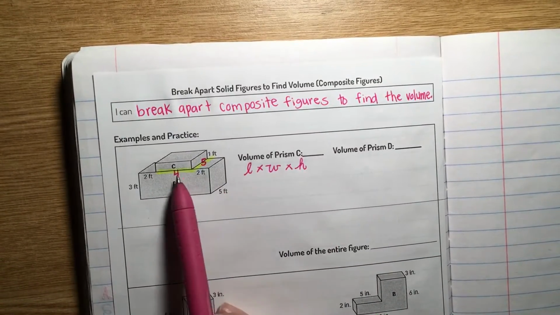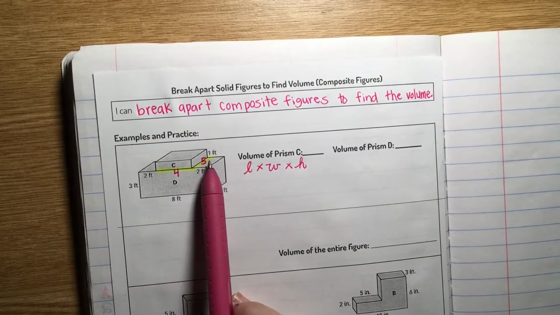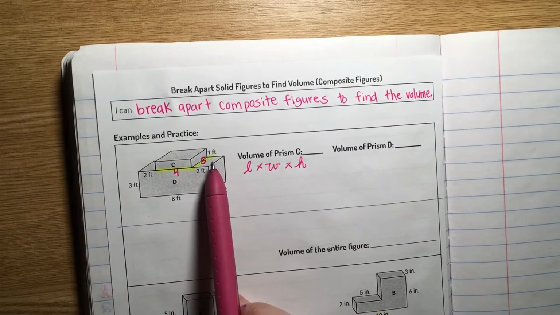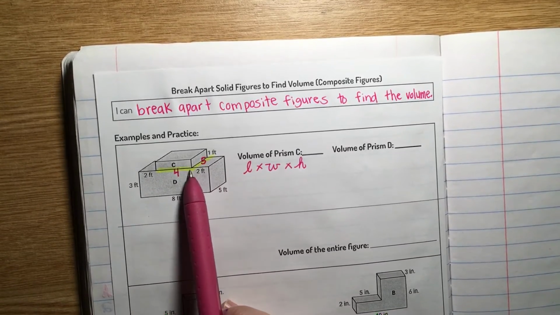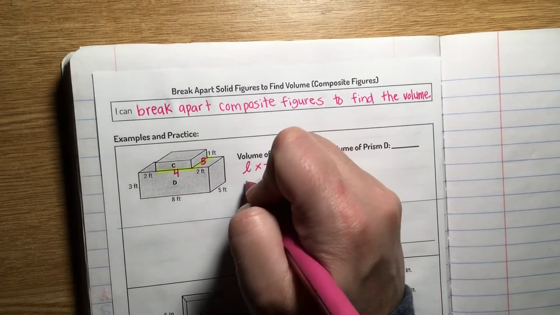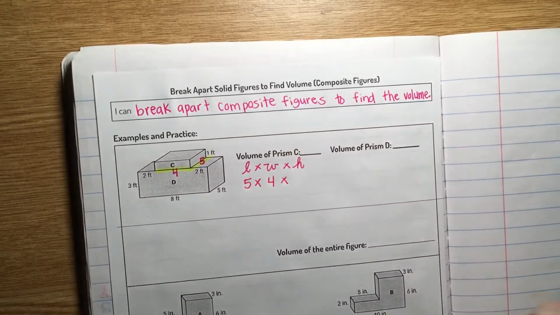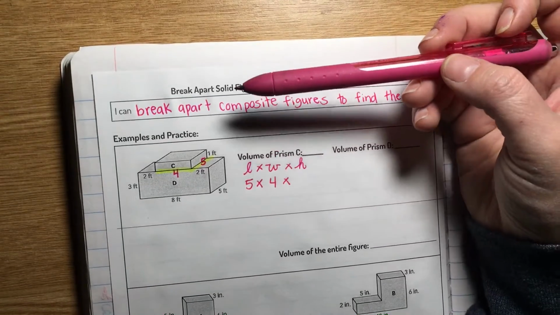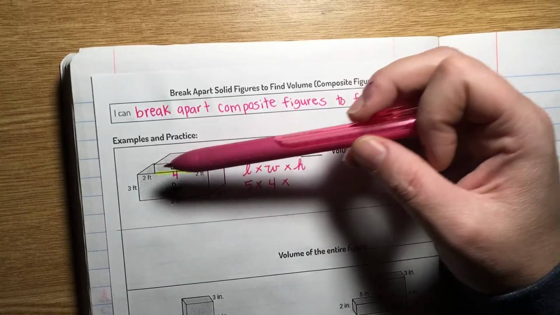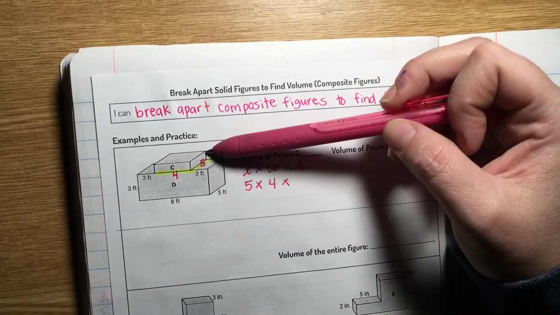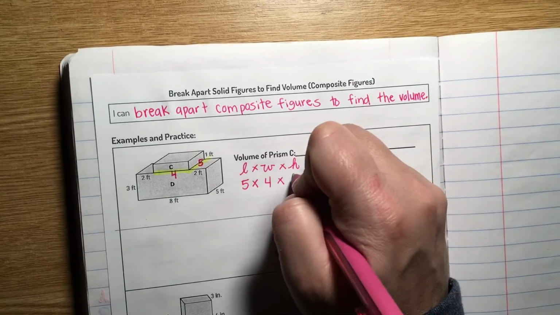Now that I have the two dimensions for the base of my figure, I'm going to look and see which one is my length and which one is my width. So remember, your length is your longer side. So I've got a 5 by 4. So I'm going to fill that into my formula, 5 times 4. Now I need to look and see how tall or how high that figure is. If I go back and look, there's nothing marked here, nothing marked here, but over here on the side I have a 1. So that tells me that there is a height of 1.